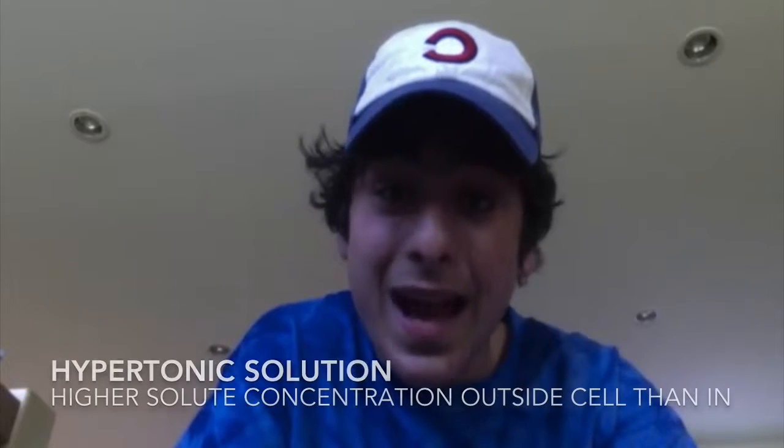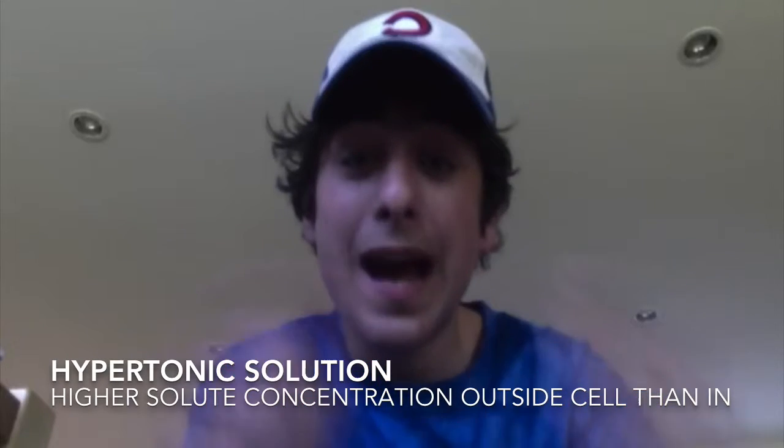That makes a concentration gradient, and since there is more water inside of my cell than outside, the water in my cells will go out to balance it. This is what we call a hypertonic solution, which means there are more solutes outside of the cell than in the cell, which causes water, of course, to then leave the cell.